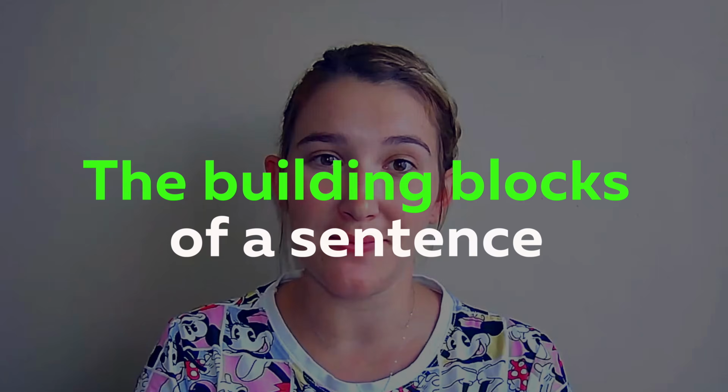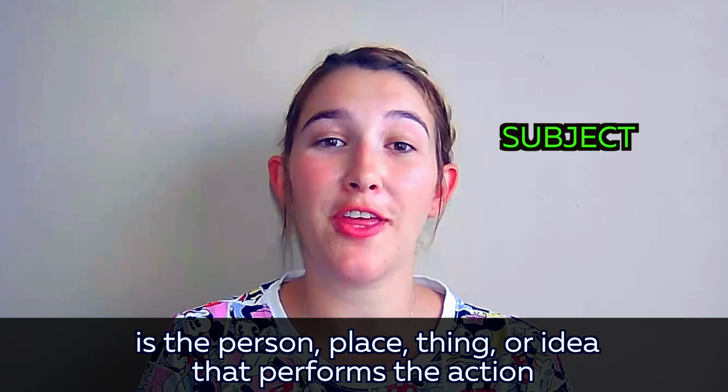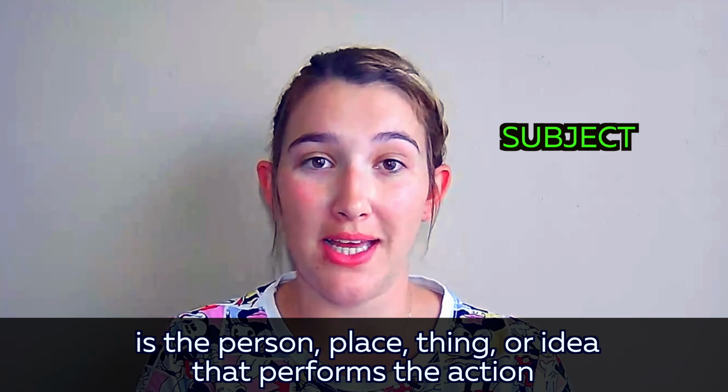Let's start with the basics, the building blocks of a sentence. A sentence is the foundation of any written text. It's a combination of words that communicates a complete thought or idea. At its core, a sentence requires two essential elements, a subject and a verb. The subject is the person, place, thing, or idea that performs the action, while the verb is the action itself. Without these two elements, a group of words cannot form a sentence.